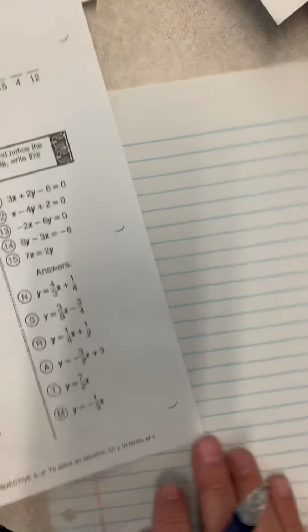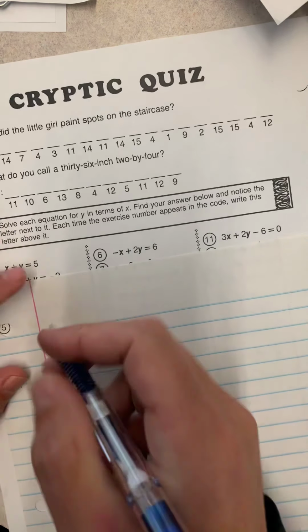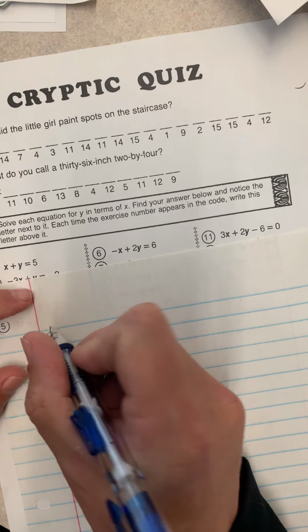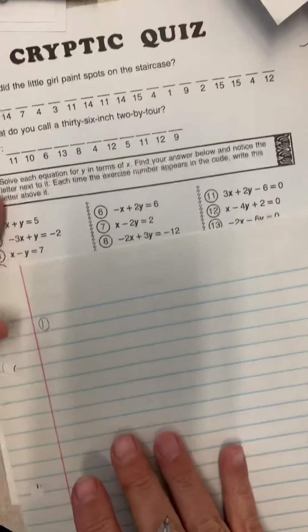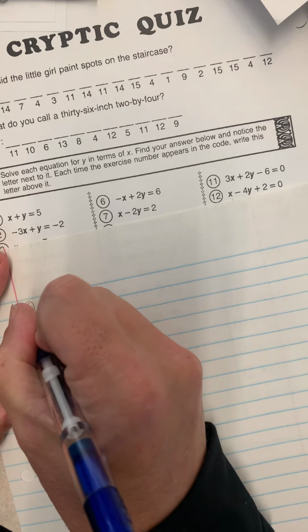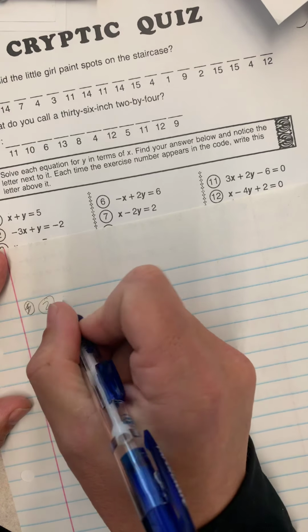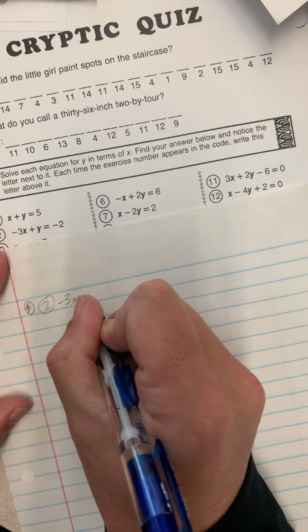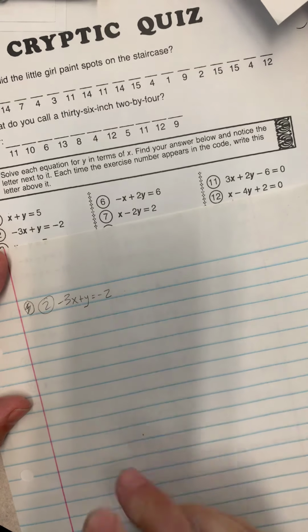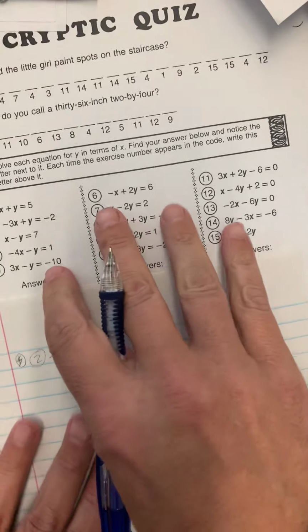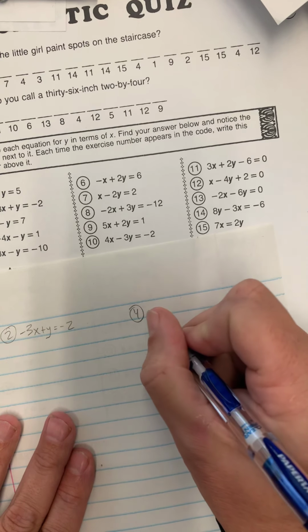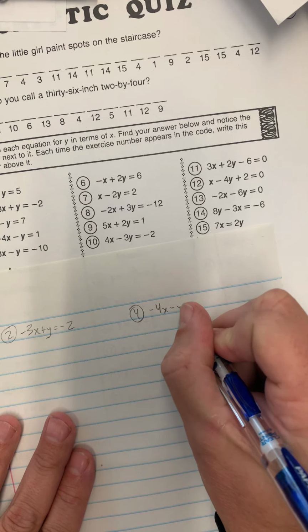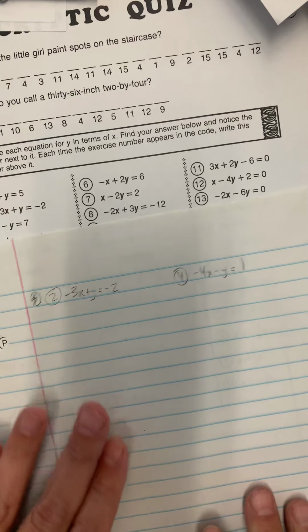I'm going to specifically look at number 1. Actually, let's change that. Let's look at number 2. We'll do number 2: negative 3x plus y is equal to negative 2. And we will do number 4 as well out of the first column: negative 4x minus y is equal to 1.